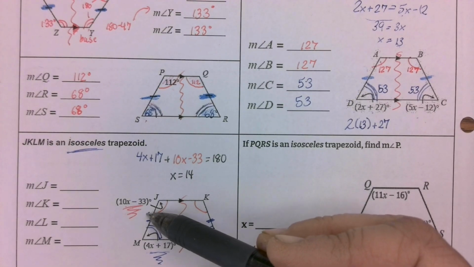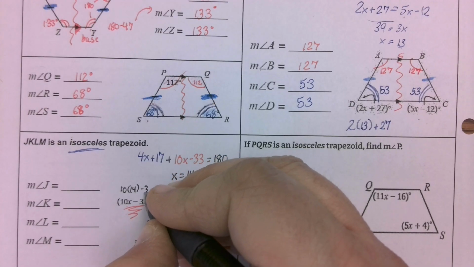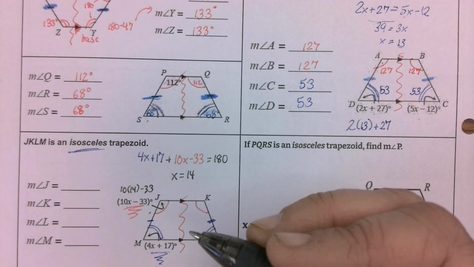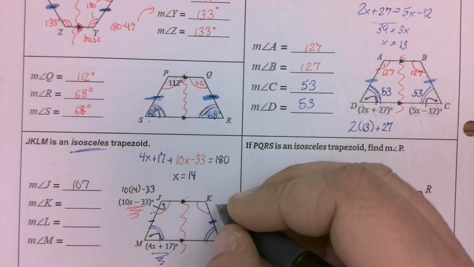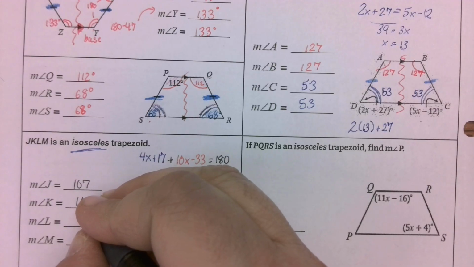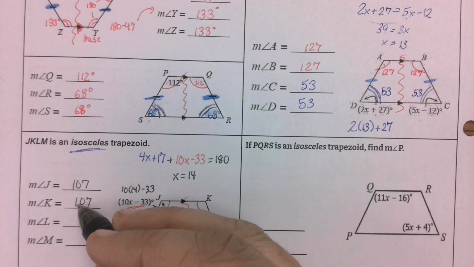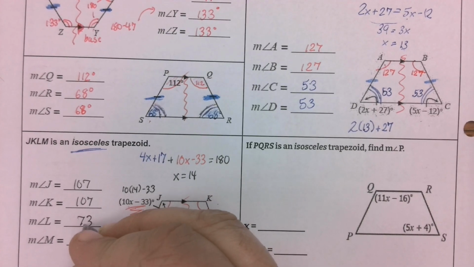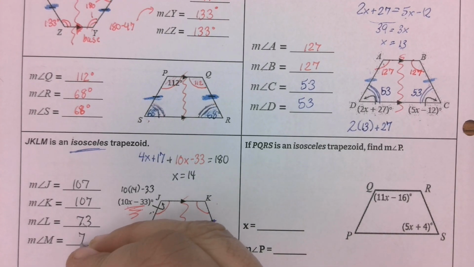I can substitute that in to both of these angles. 10 times 14 minus 33, and that's going to give me 107. If this one's 107, then this one also has to be 107. And also substitute in from down here, or if I wanted to, I can subtract from 180. 180 minus 107 is going to leave me with 73. And if one of them is 73, the other is 73.